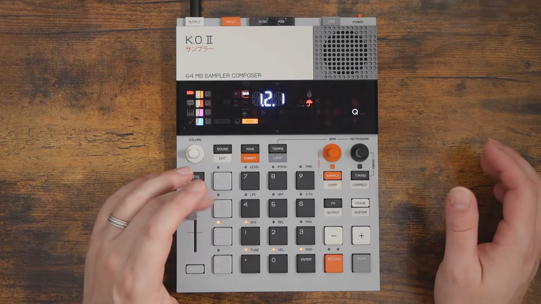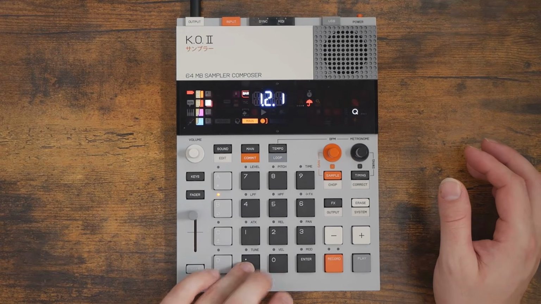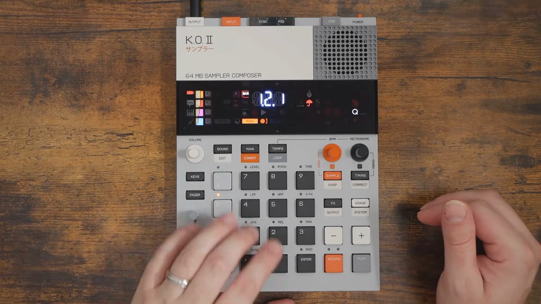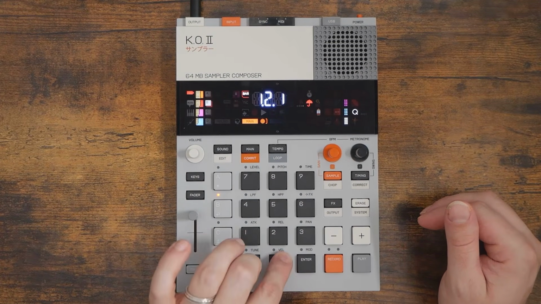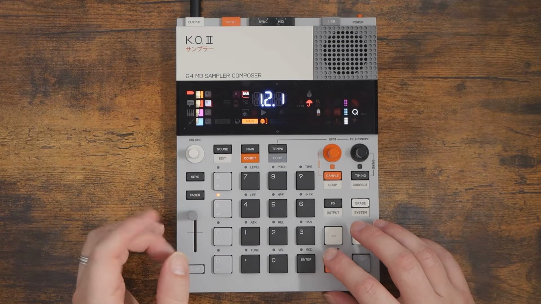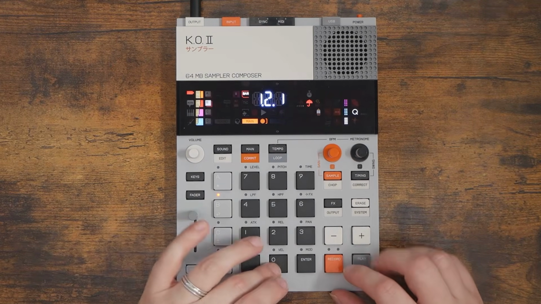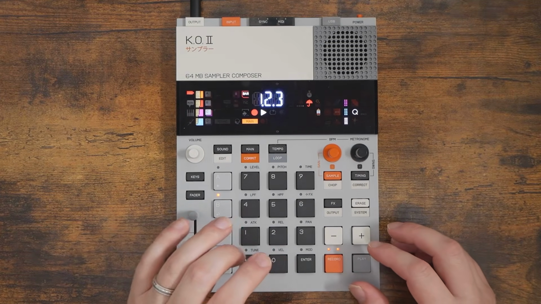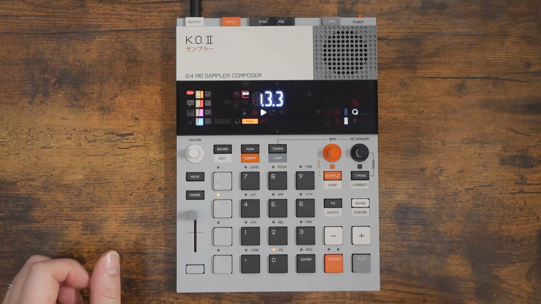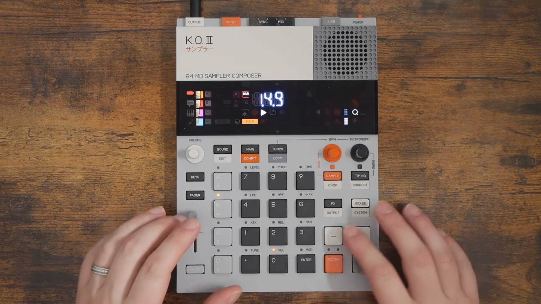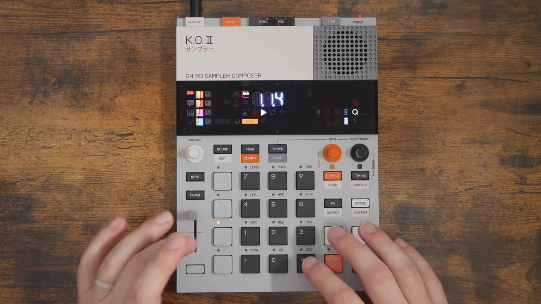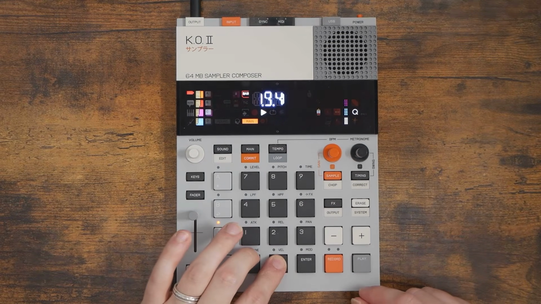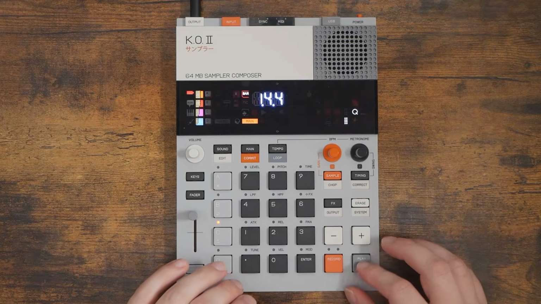Now I'm intrigued because we've got two different groups of samples that are very clearly at two different tempos. So what happens if we just have some fun with this here, yeah? Let's just take this and put it like four on the floor. Interesting.